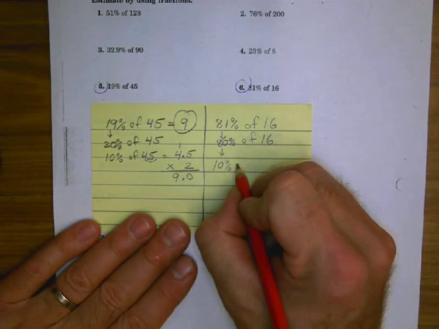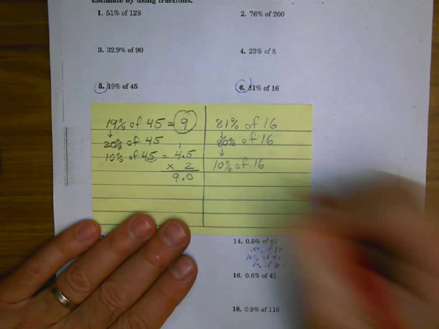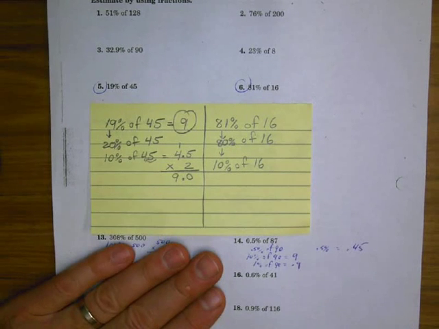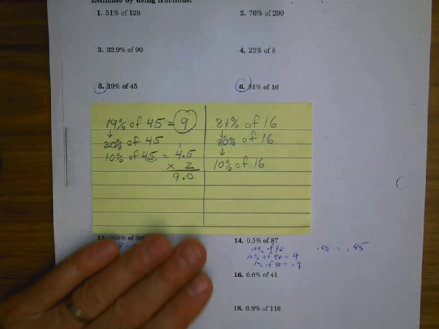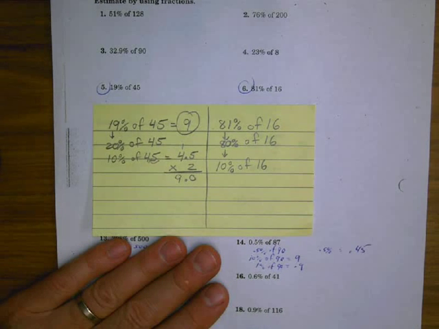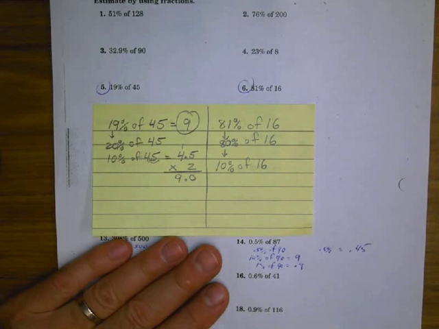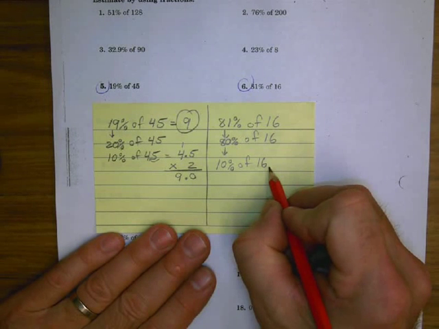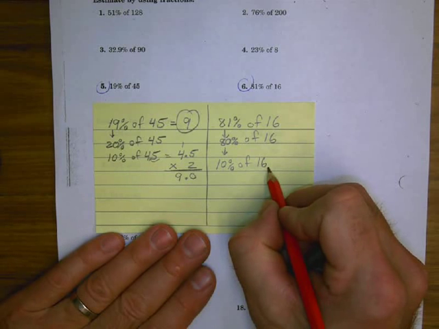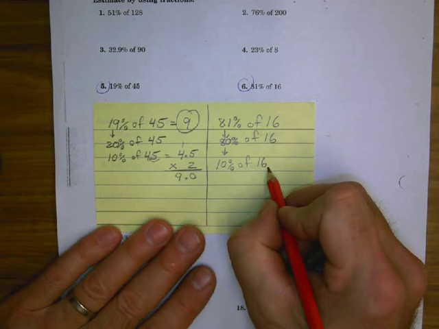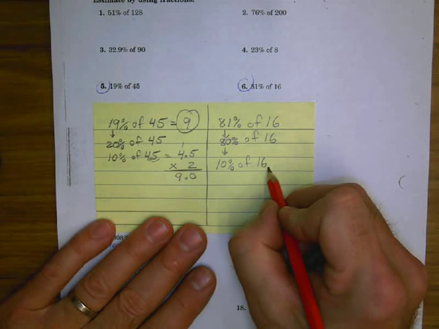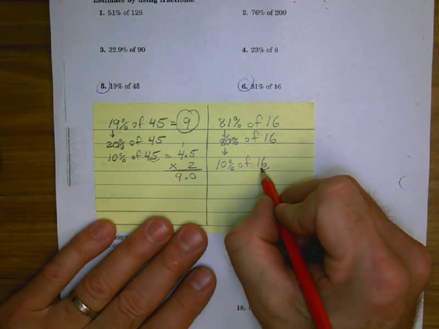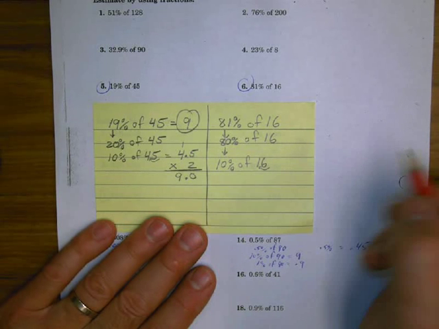What is 10% of 16? Dominique? You have to go over by decimal. Ah, move the decimal over because it's 10%, 1/10 of that. Alright, so it's 1.6 is the answer.